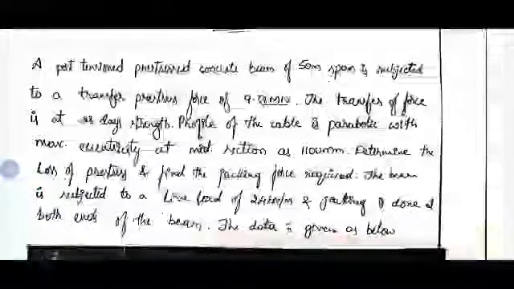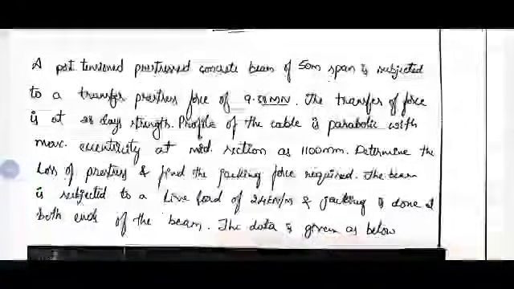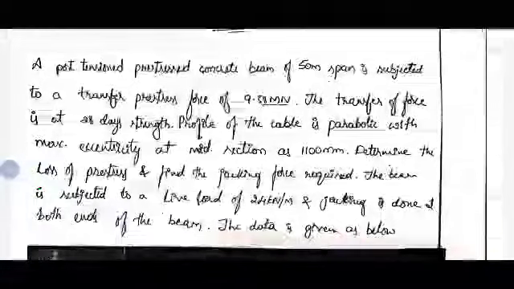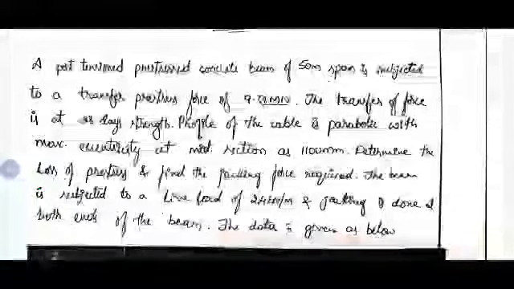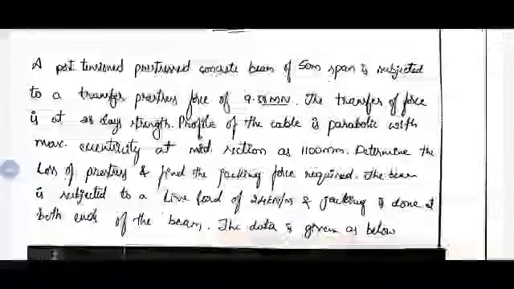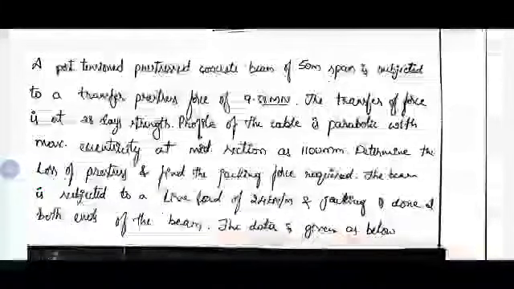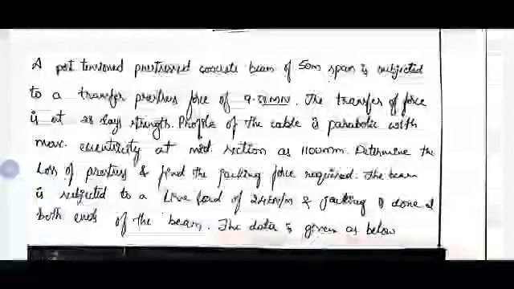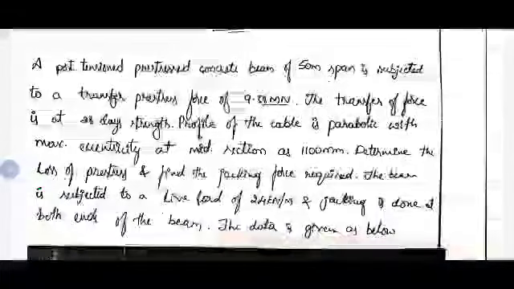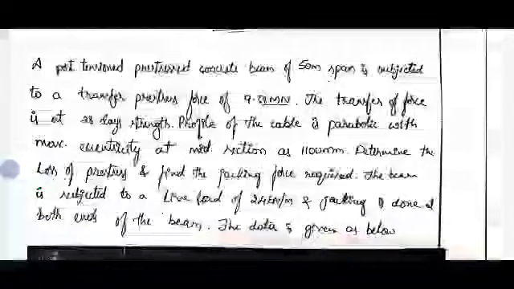Then next problem: a post-tensioned pre-stressed concrete beam of 50 meter span is subjected to a transfer pre-stress force of 9.38 MN, that is meganewton. The transfer of force is at 28 days strength. Profile of the cable is parabolic with maximum eccentricity at midsection as 1100 mm. Determine the loss of pre-stress and find the jacking force required.